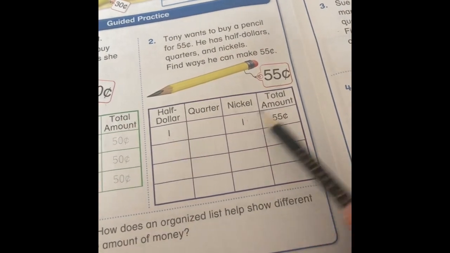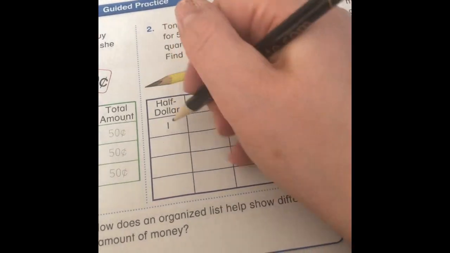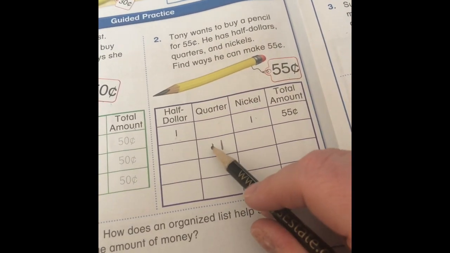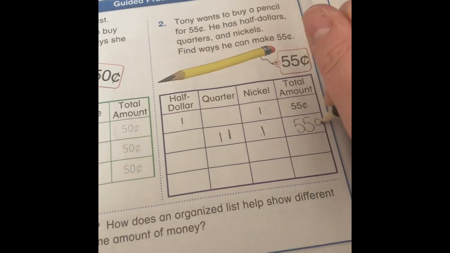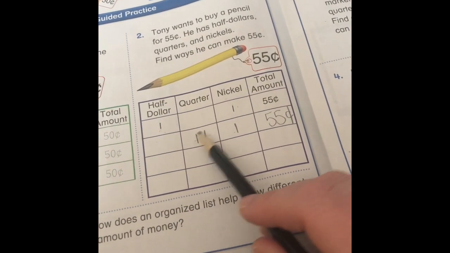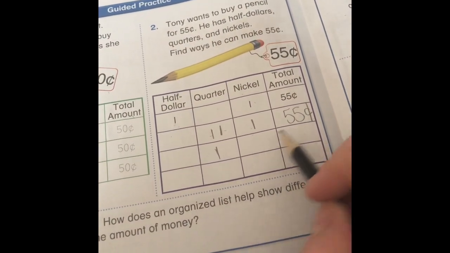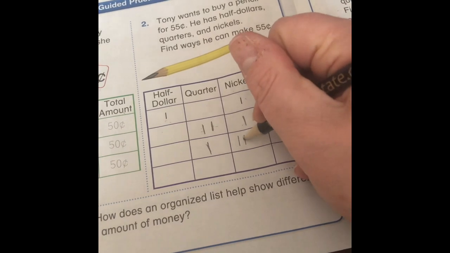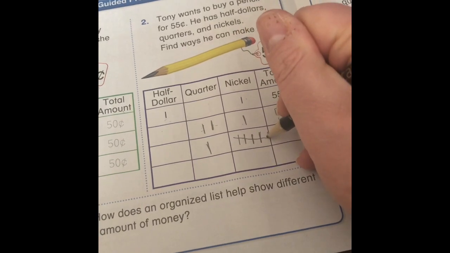I can't use the 50-cent piece anymore because I'm not dealing with pennies or anything smaller than a nickel. So how many quarters make a 50-cent piece? 2. So I have 50 cents. And then how many nickels? So I have 50 plus 5, 1 nickel makes 55 cents. Can't use the 50-cent piece anymore. Quarters, I've used 2, so the next amount I can use is 1. 1 quarter is 25, then I count by nickels to get to 55. So 25, make tally marks as you count. 30, 35, 40, 45, 50, and then 55.